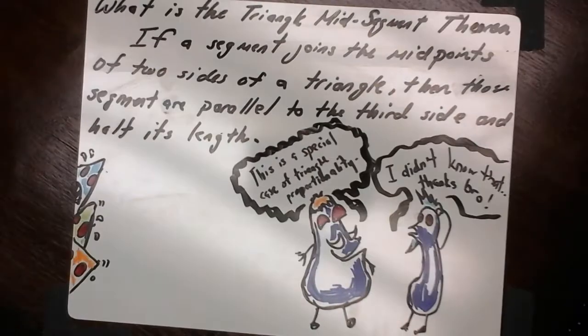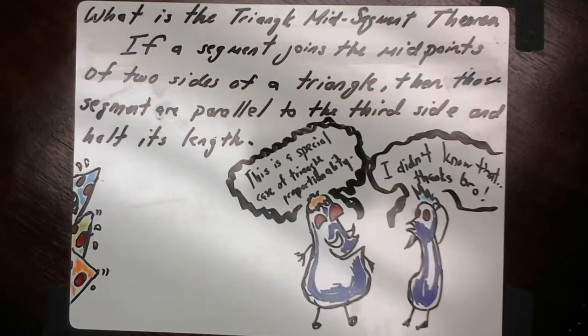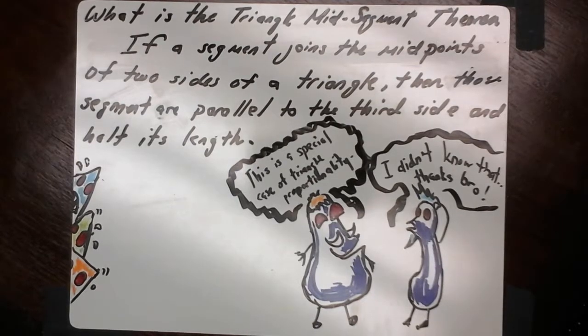Okay, first. What is a triangle midsegment theorem? If a segment joins the midpoints of two sides of a triangle, then those segments are parallel to the third side and half its length. It's good to know that this is a special case of the triangle proportionality theorem. And also, don't forget, the term theorem means a theory proven true, so it's always the case. So let's take a look at what that means.